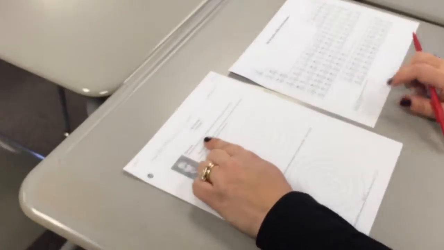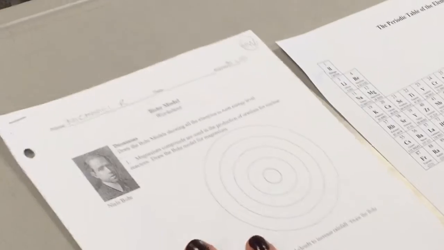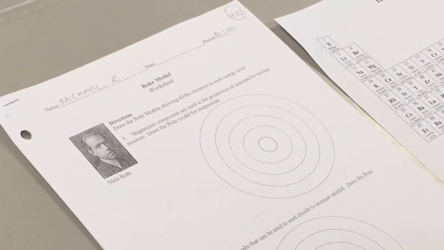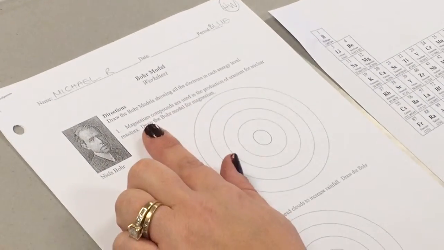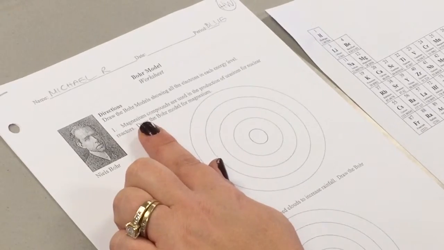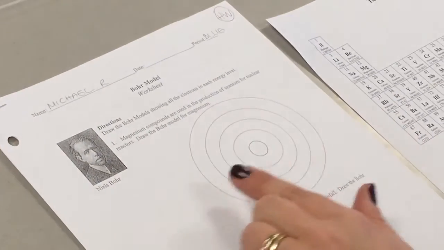The Bohr model worksheet was assigned for homework. I'm going to go over two of the problems to help make sure you understand how to take an element and draw the valence electrons in the appropriate shells.